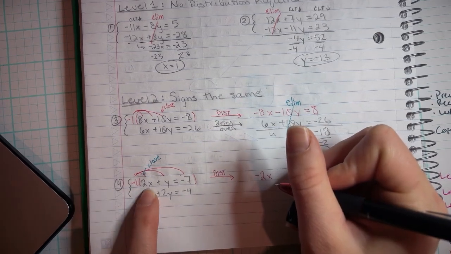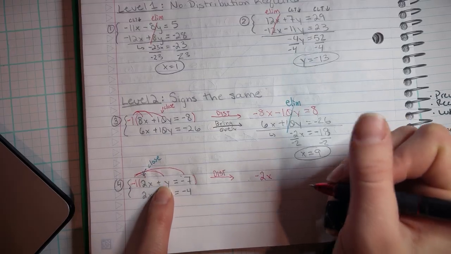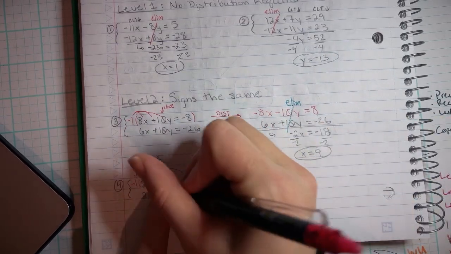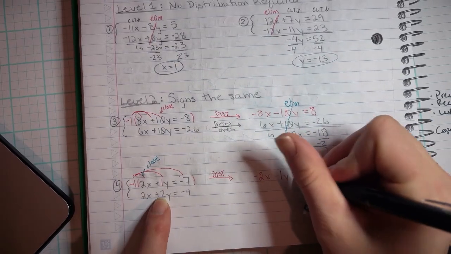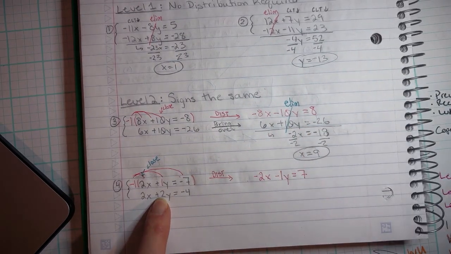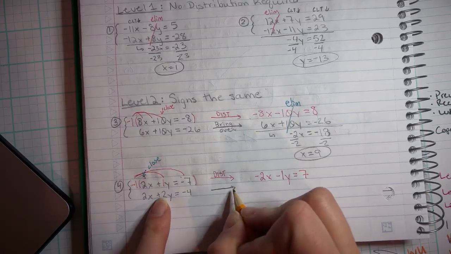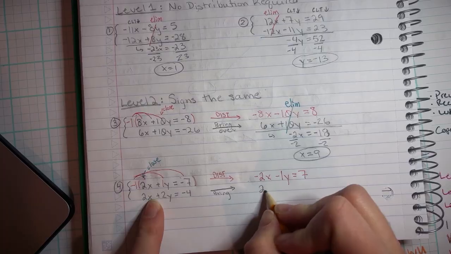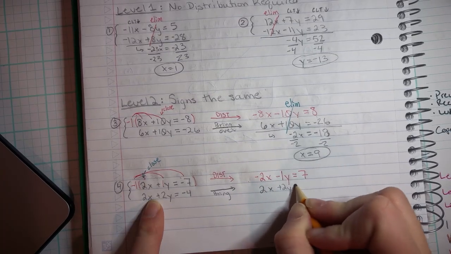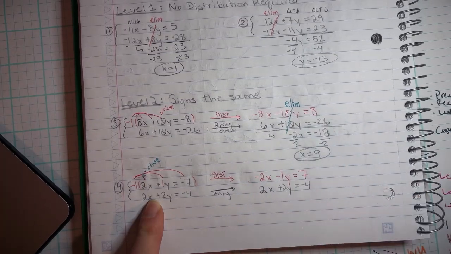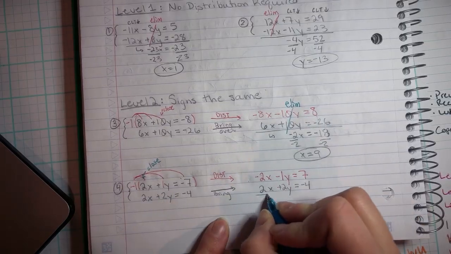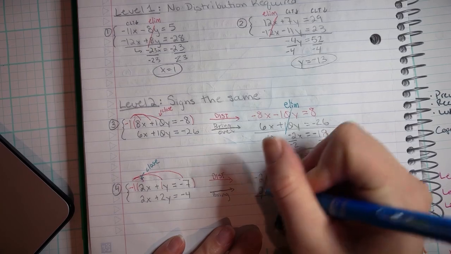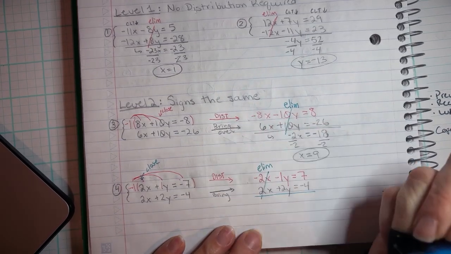So negative 1 and 2x is negative 2x. Negative 1 and y, well, I know there's a 1 in front of this, so I'm going to put a 1y for now, right? Just that invisible one. And then this is going to make 7. In this next problem, once again, we're going to bring this on over, Red Rover. So everything is just copy and pasted down. And then from here, what I'm going to do is eliminate now, because we now have something that would make 0.